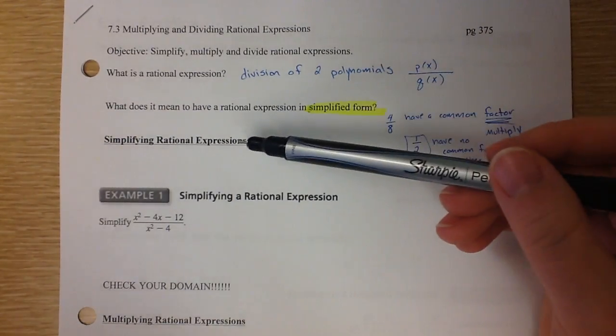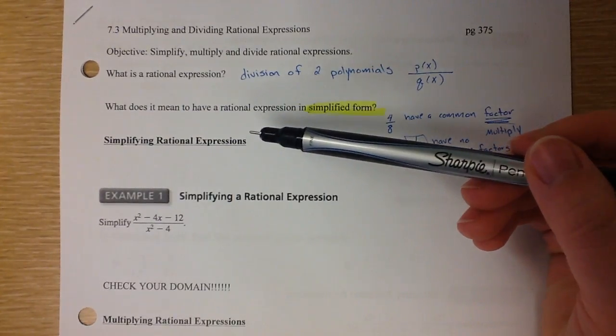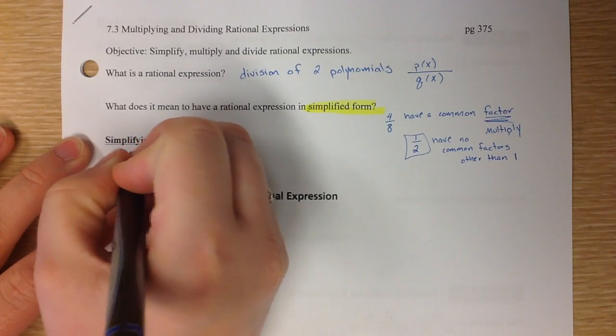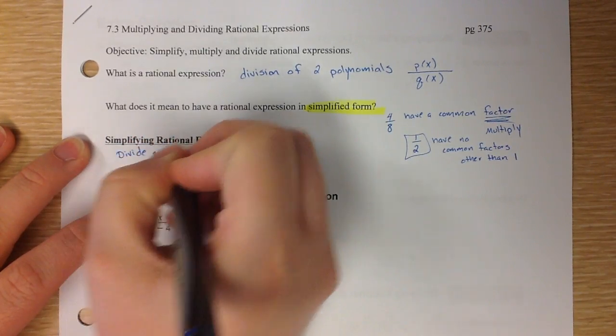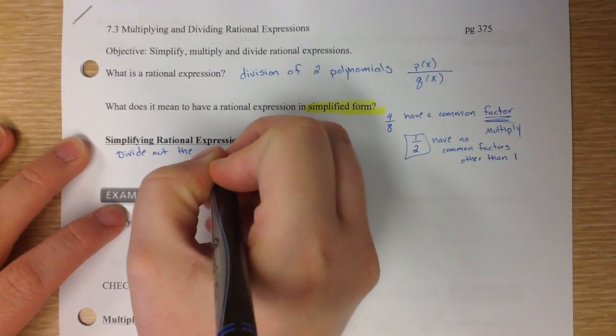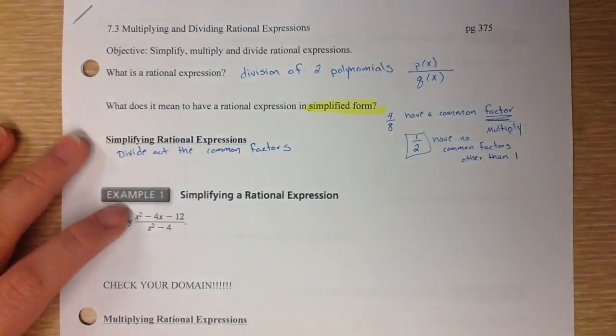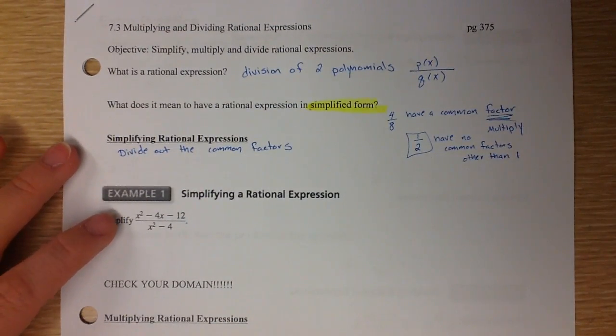So to simplify a rational expression, you divide out the common factors. That's how we're going to simplify a rational expression.